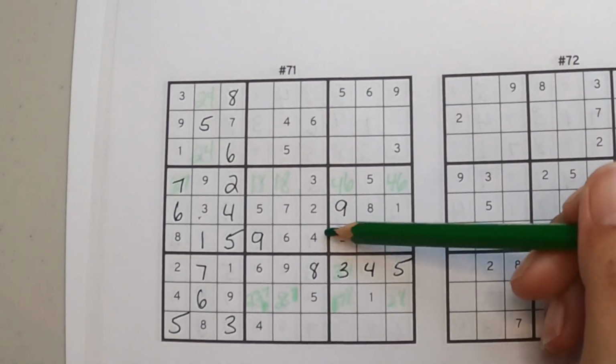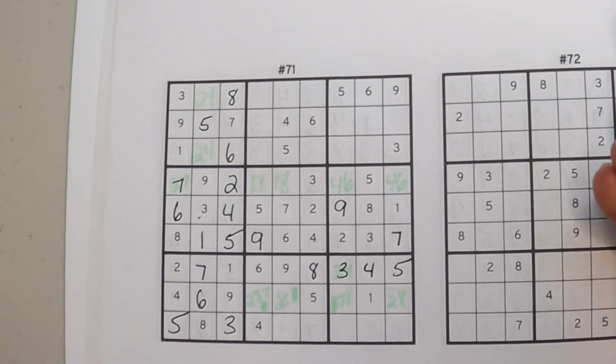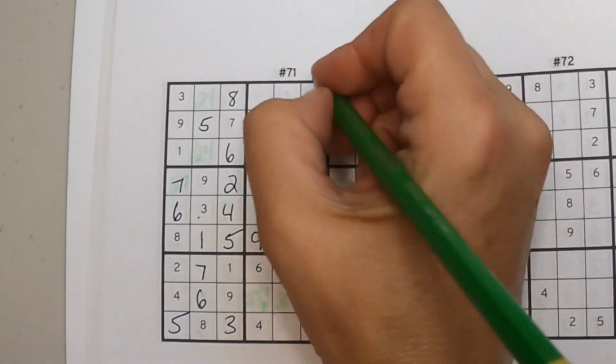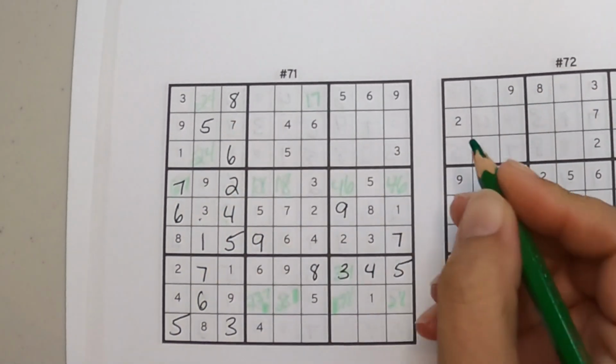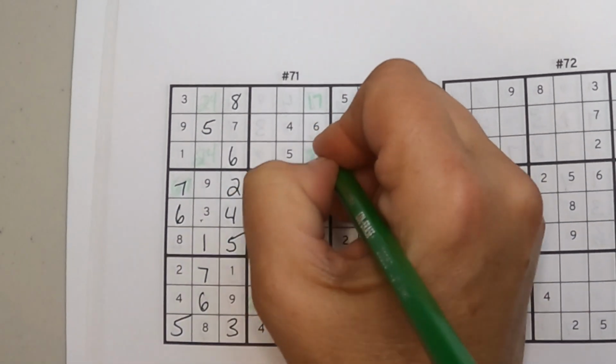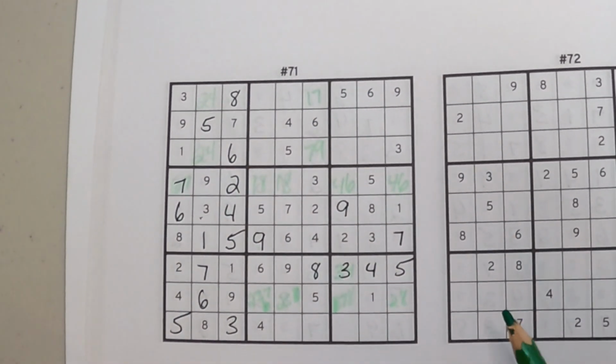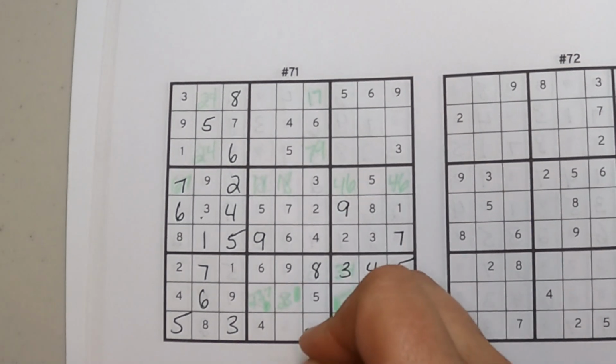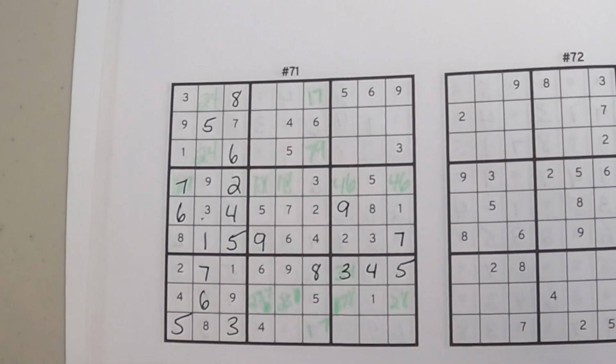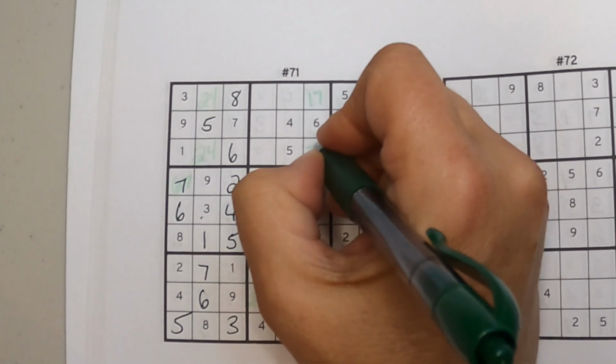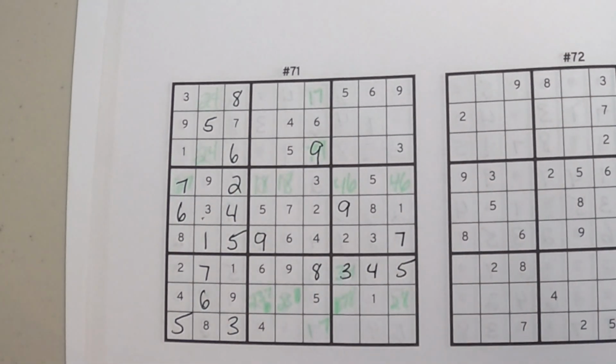For this column, we're missing 1, 7, and 9. We've got a 9 here, so 1, 7. 1 here, so 7, 9. 9 here, so 1, 7. So that means the only place our 9 can be for that column is there.